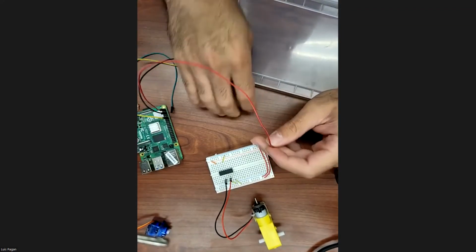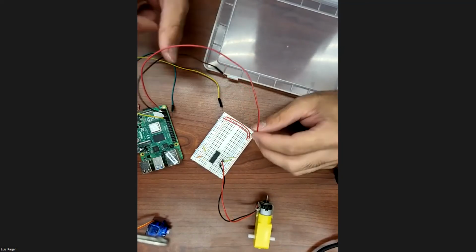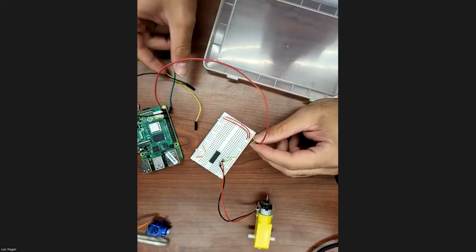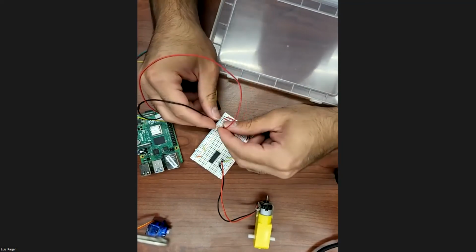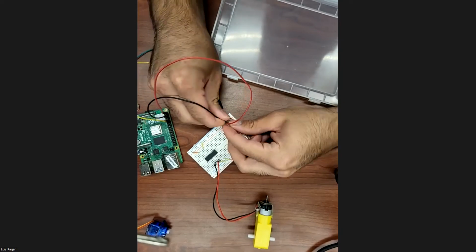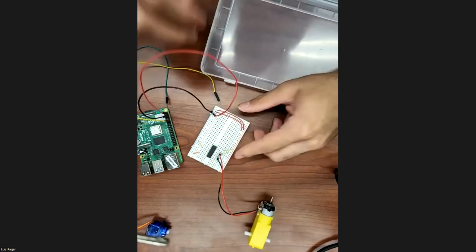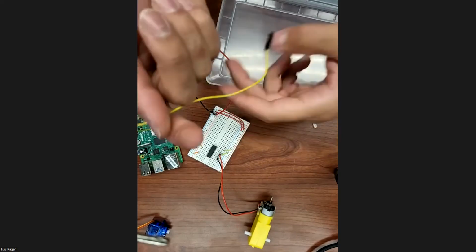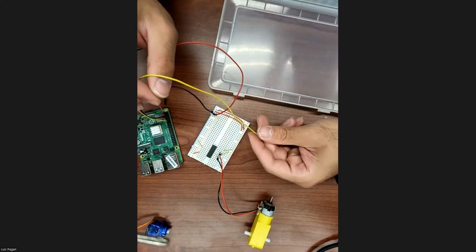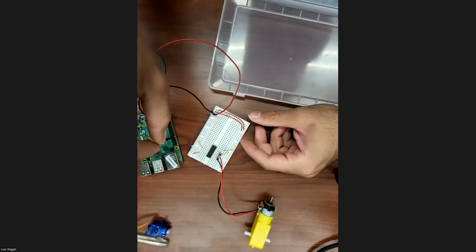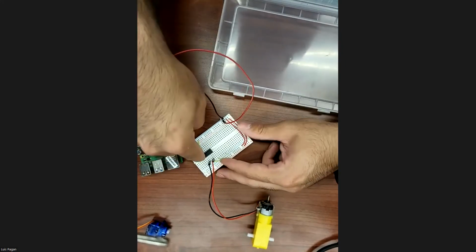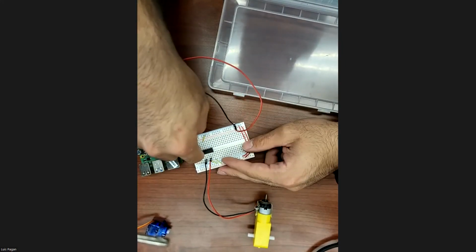So what we're going to do now is just apply power to the board. So I'm going to plug in the VCC and ground to the respective lanes. We're going to have the signal wire again connected to the same pin 18. We're going to use this side of the board.